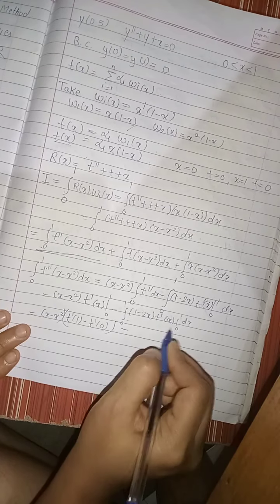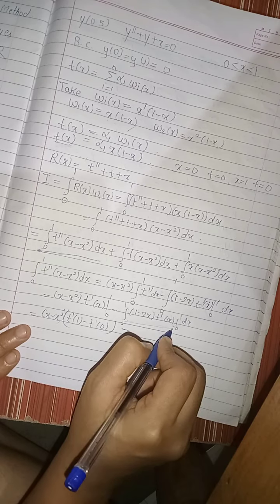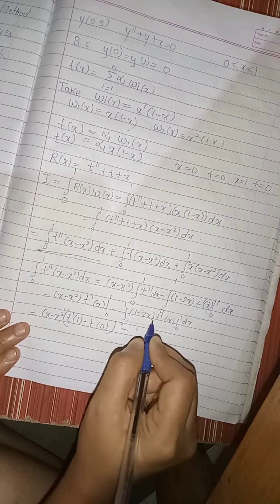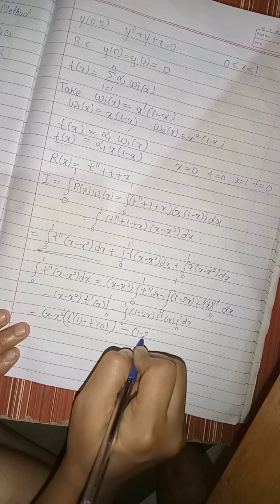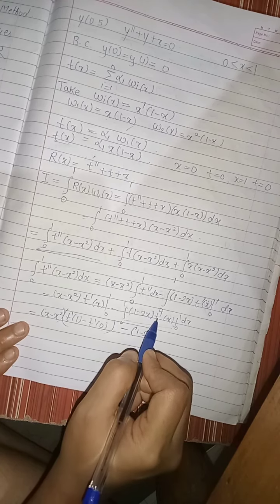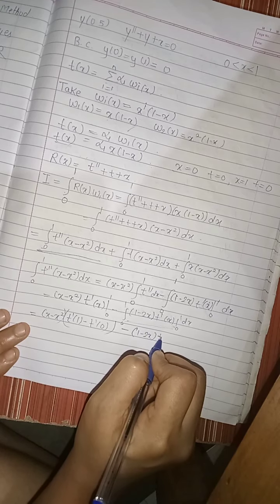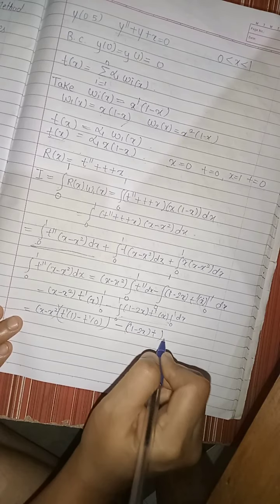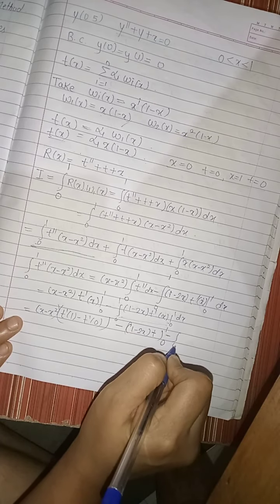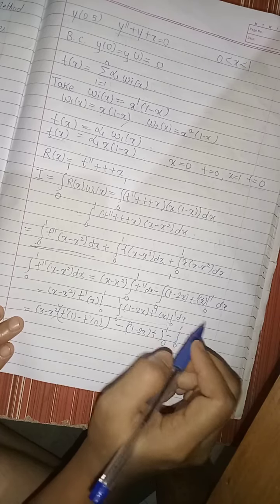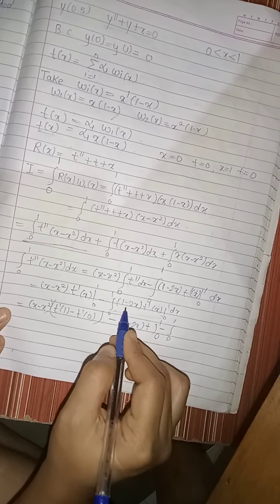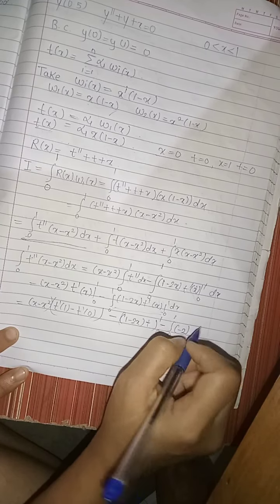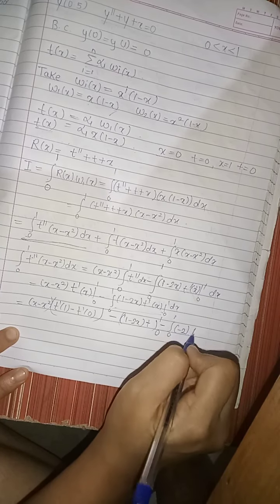We have to use integration by parts at this point. So 1 minus 2x stays as it is, then the integration of t dash will be t, over 0 to 1, minus integral 0 to 1 of the derivative of this, which is minus 2, into the integration of this, which will be t.